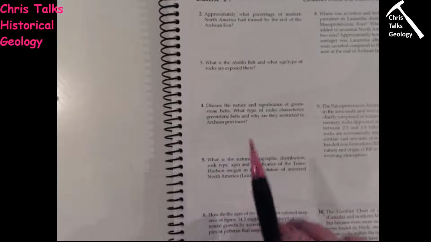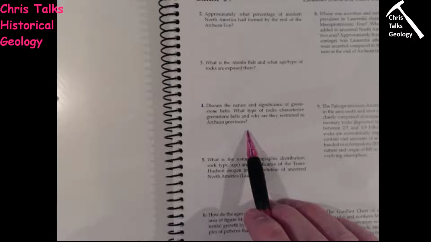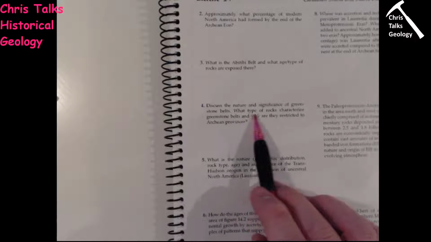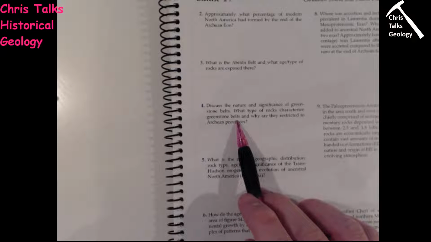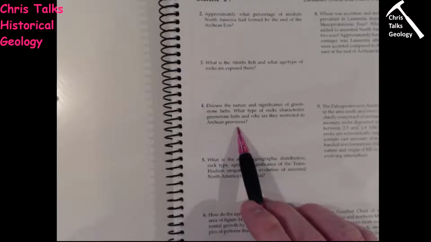If not Wikipedia, then Google in general. Once again, stick to what it asks. What type of rocks characterize greenstone belts? Why are they restricted to Archaean provinces? That's what you're aiming for.